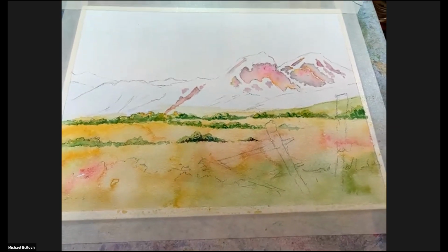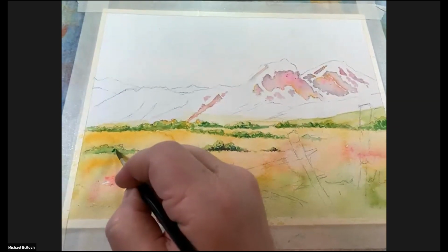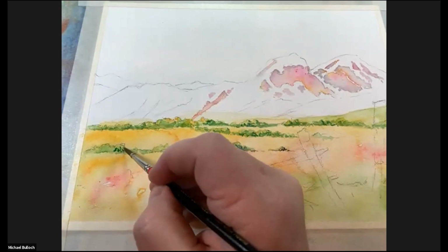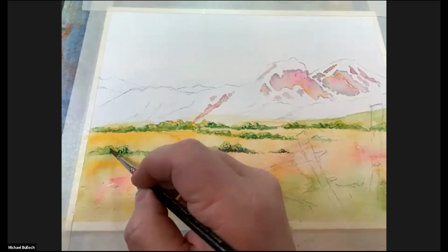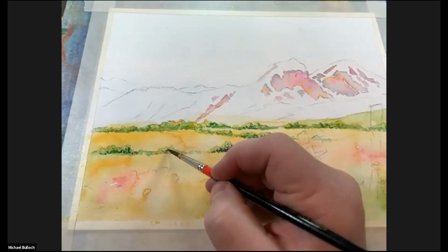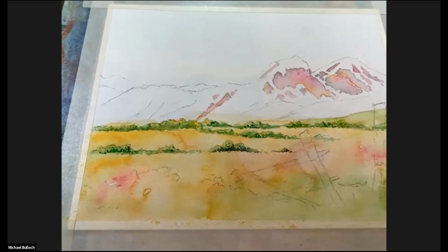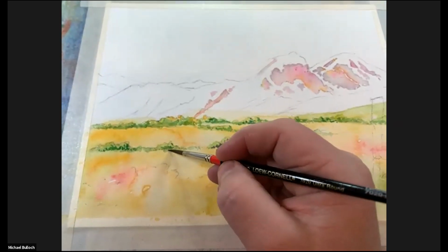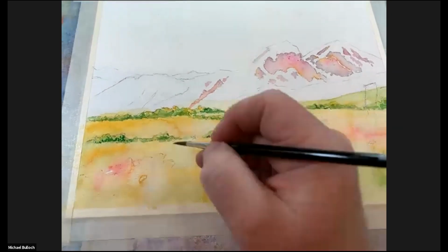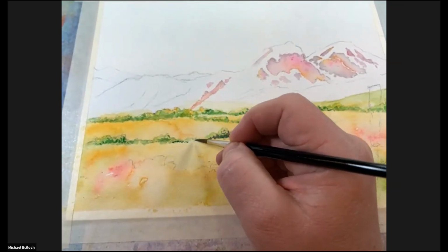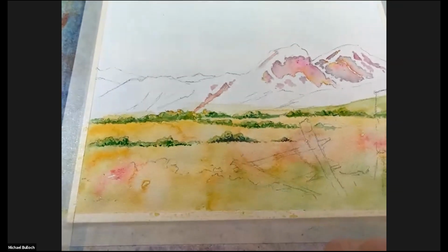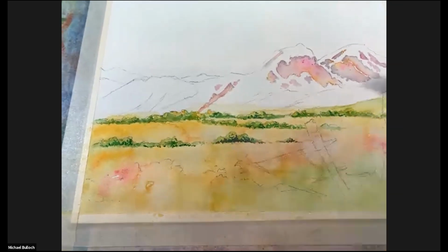I'm going to come in with a little permanent green #2 over here. Just to add a little more, start a little more volume on that. If I need to, I can always make these a little bit bigger and pull them forward in space just a bit, just by adding a little more to the bottom.